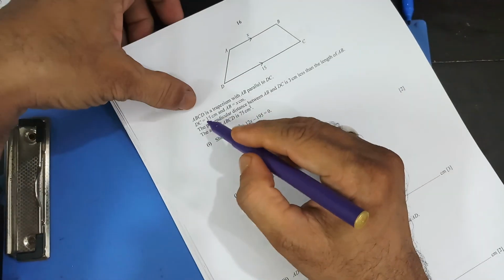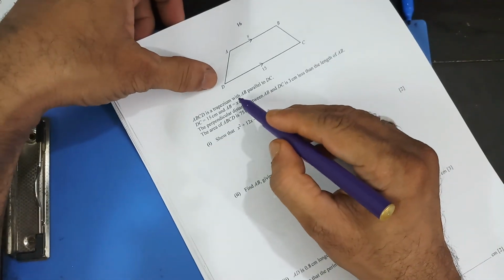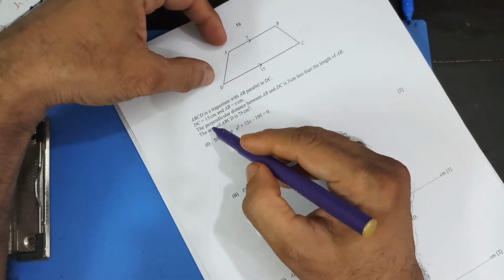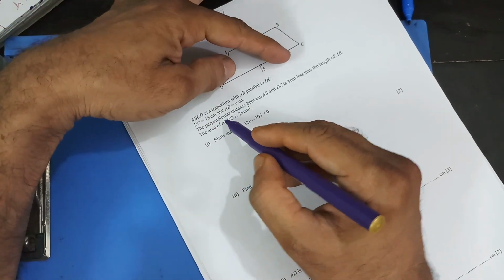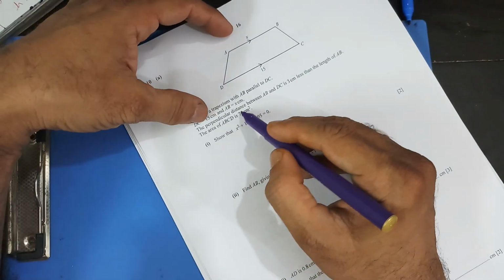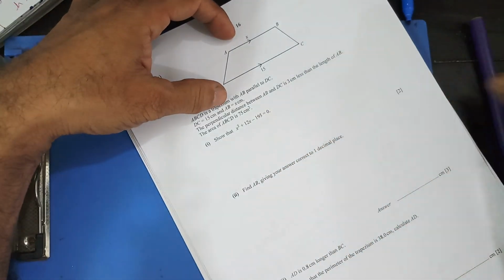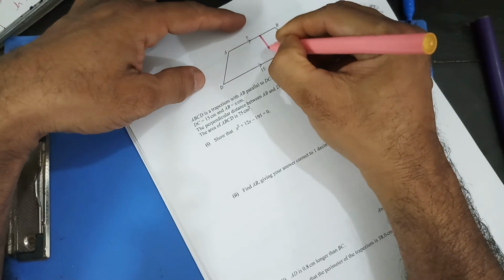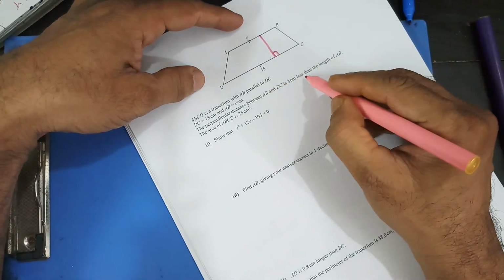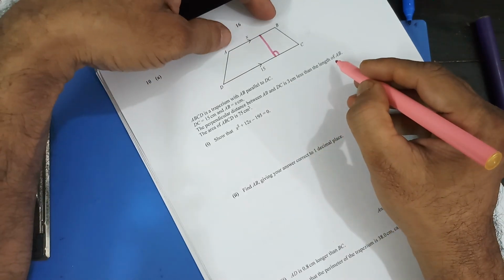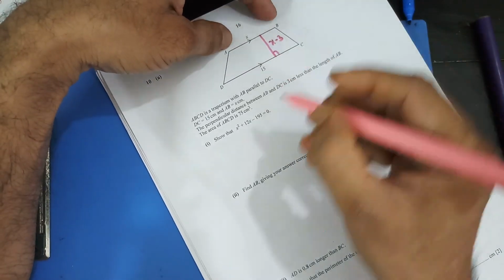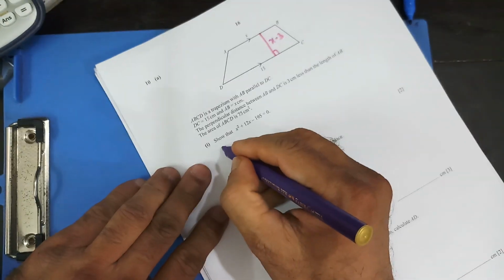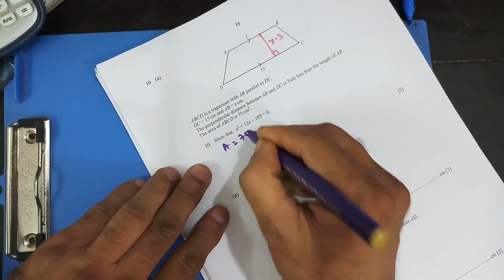Now question number 10. ABCD is a trapezium with AB parallel to DC, DC equal to 15, and AB equal to x. The perpendicular distance between AB and DC is 3 centimeters less than the length of AB. So what they're saying is this perpendicular distance is 3 centimeters less than AB. AB is x, so this is going to be x minus 3. The area is given as 75, so area of the trapezium equals 75.